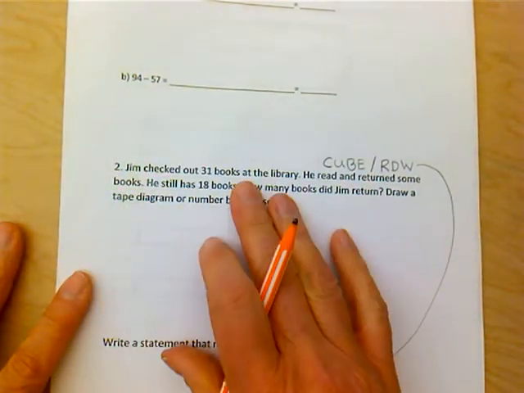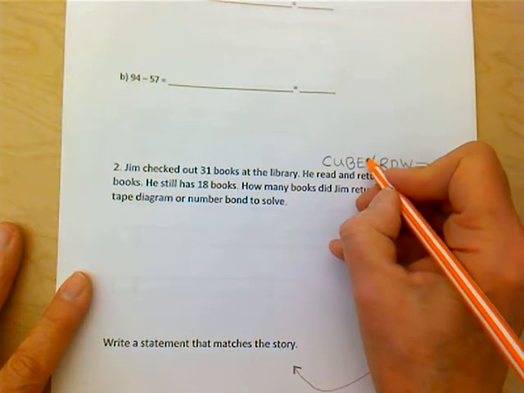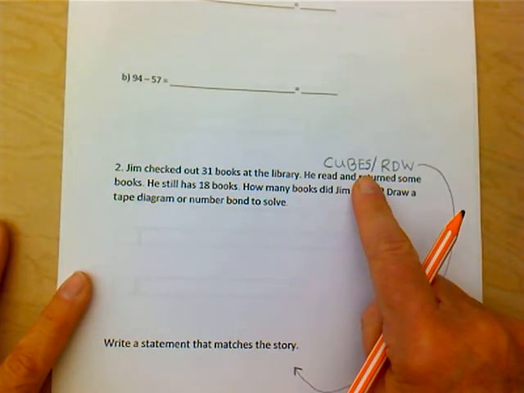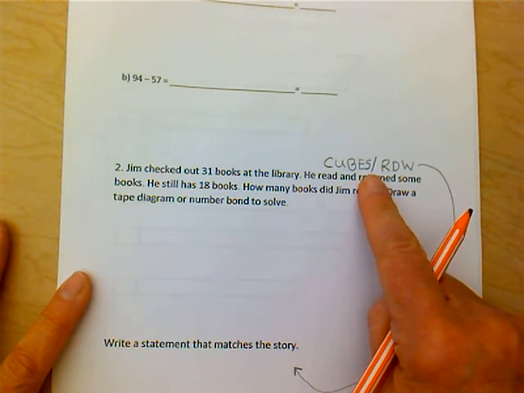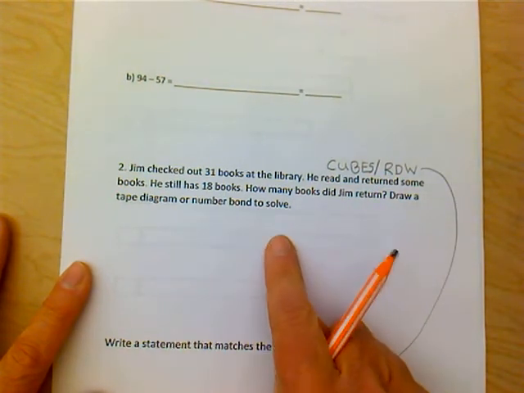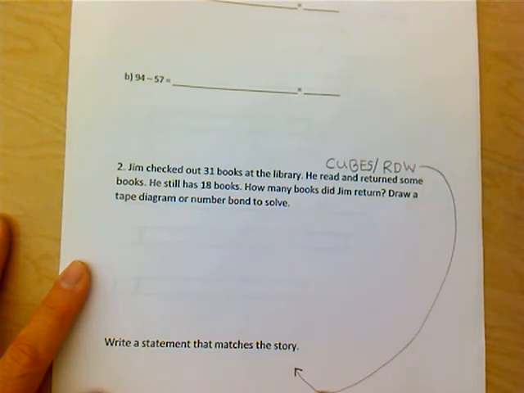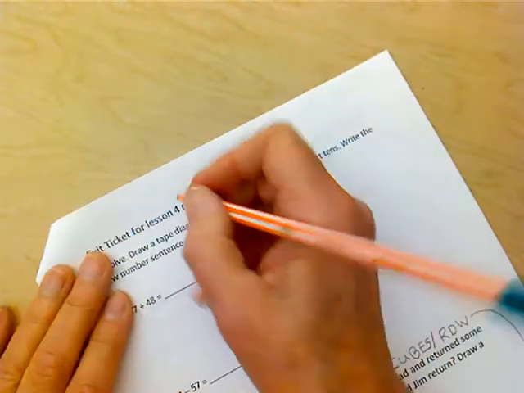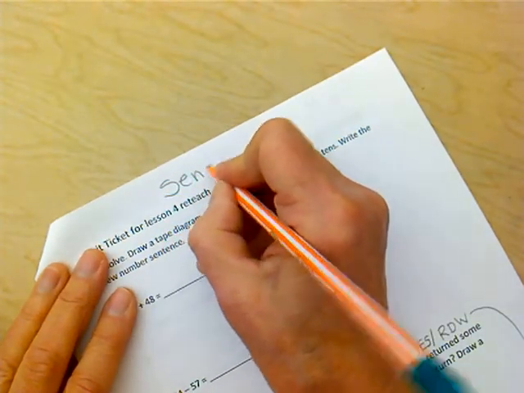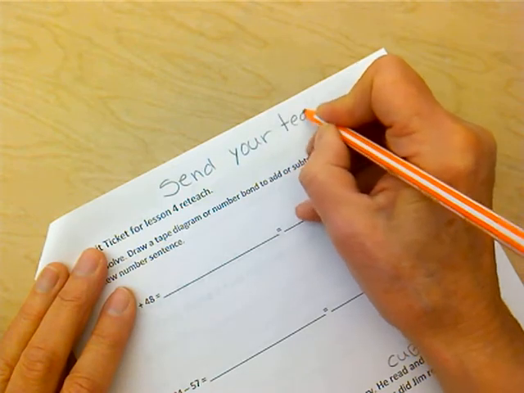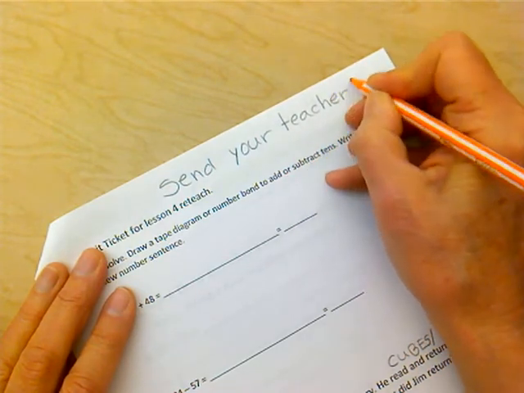So you're thinking about circling the numbers, underlining the question, boxing the keywords, Xing out extra information, and setting up the problem to solve. And of course, you need to read. You're going to be doing some drawing, and you're going to be doing some writing. So when you have that done, you are going to send this to your teacher so we can see how you are doing.